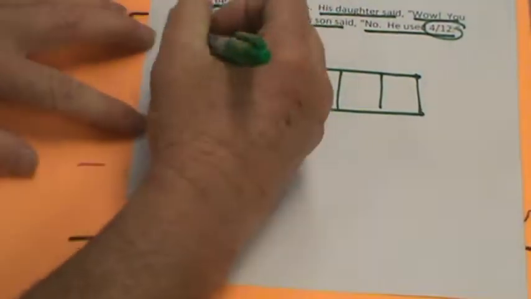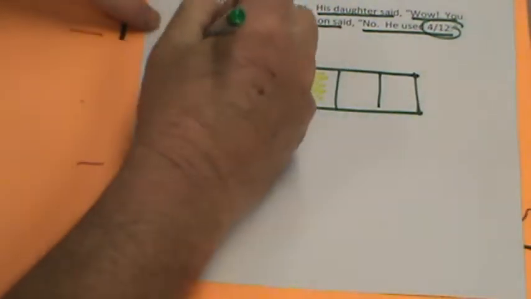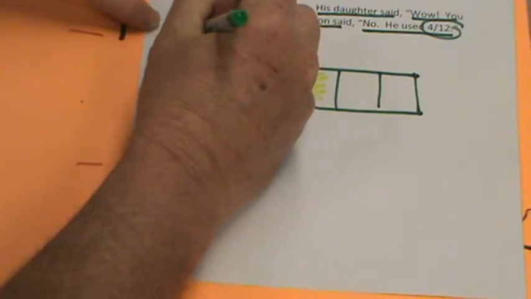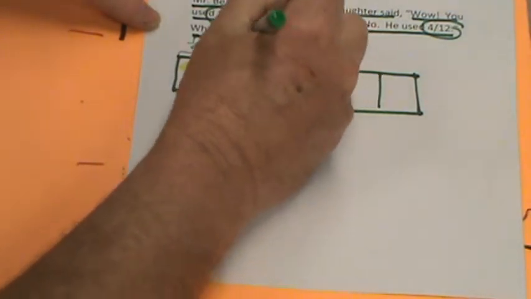Now the daughter said 2/6 and the son said 4/12. Who's going to be right? Let's take a look. So we know that each one of these slices is 1/6. So we're going to make a little bracket. Maybe Princess Yvonne will come out and put 1/6 here and 1/6 here. All right? So that's how we're looking. We know that that's 1/6 and we know that's 1/6.